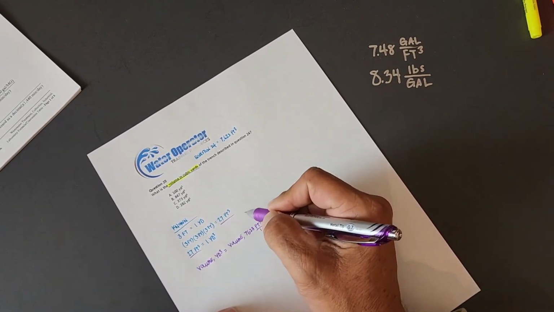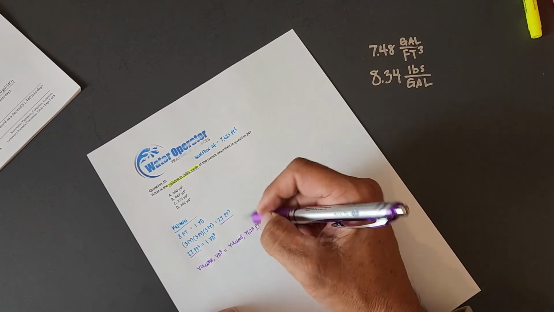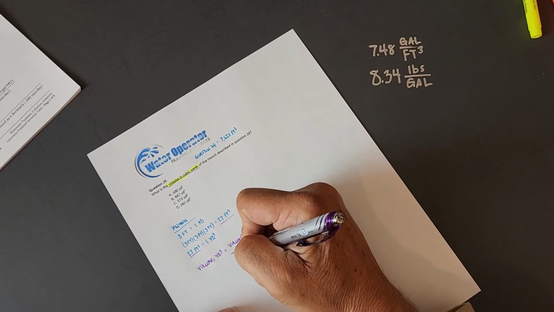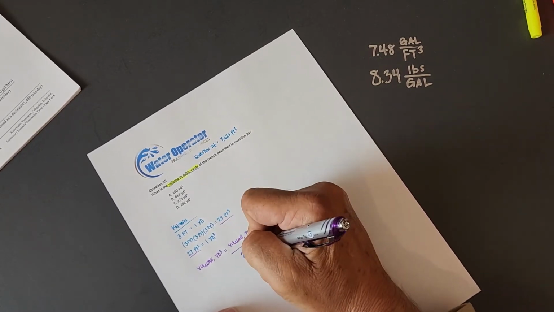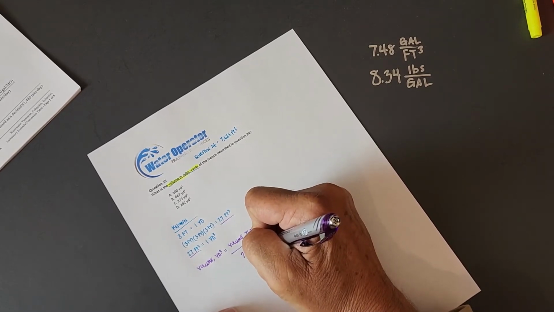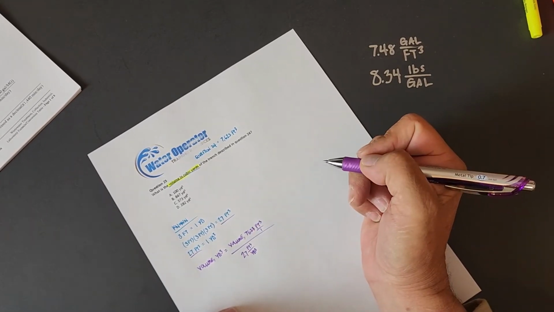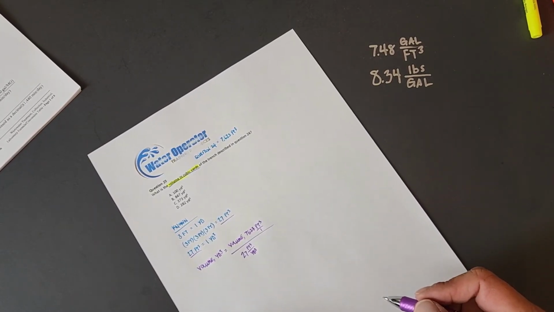So let's divide 27 cubic feet per cubic yard. Okay?